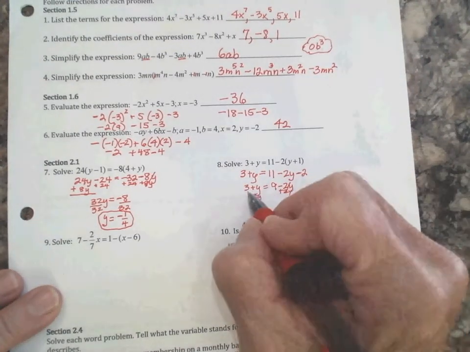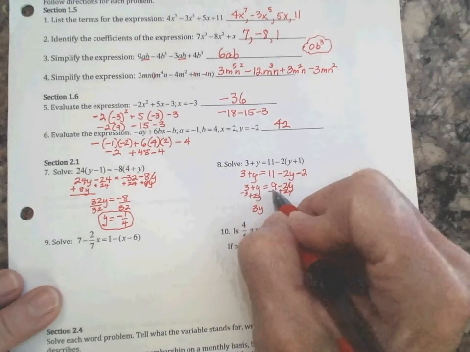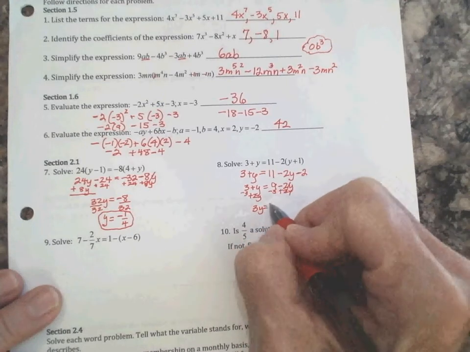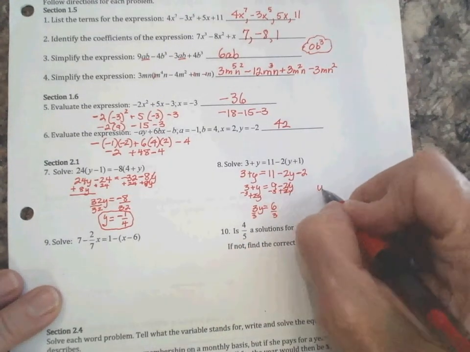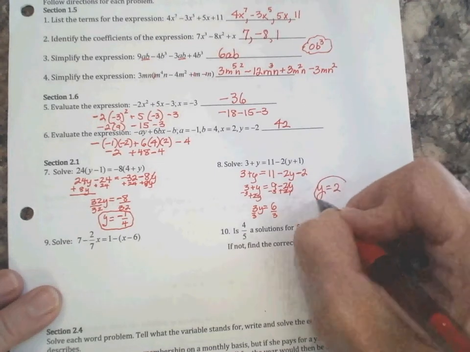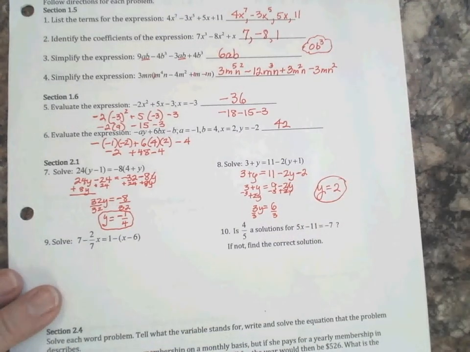Now I need numbers to be on the other side, so I'm going to subtract 3. So I get 3y equals 6. Divide both sides by 3. So I'm going to end up with y equals 2. And there's your answer.